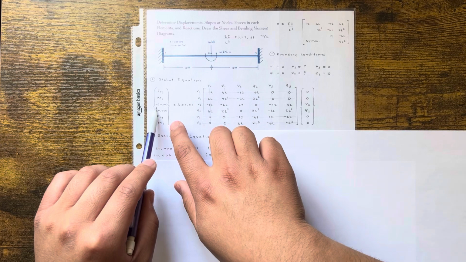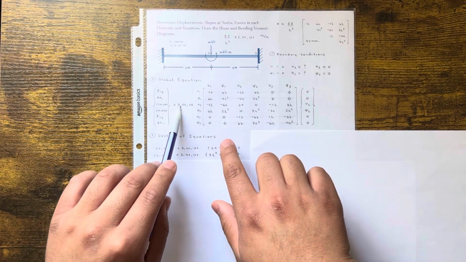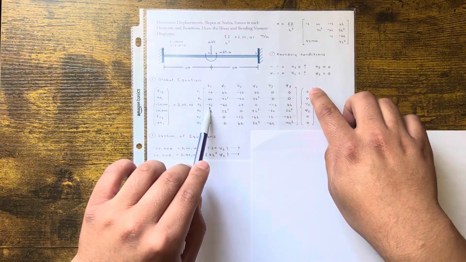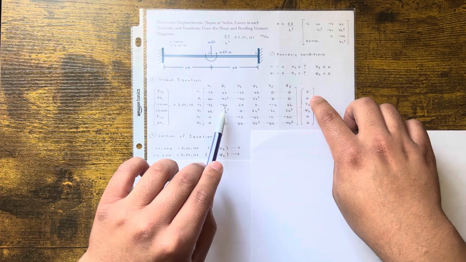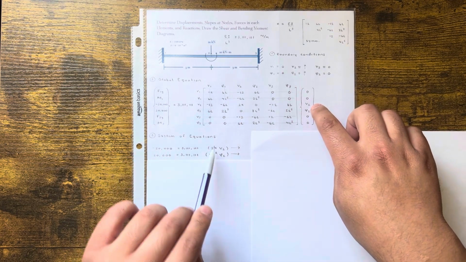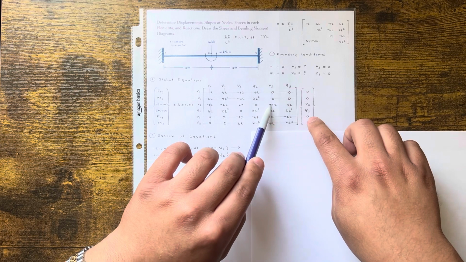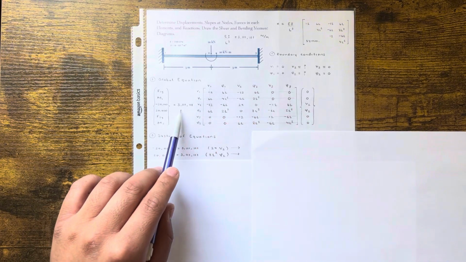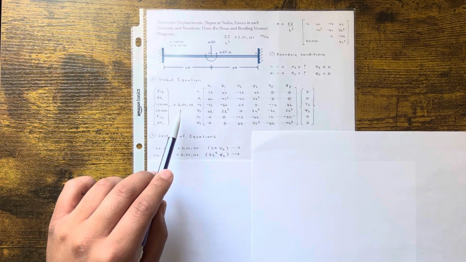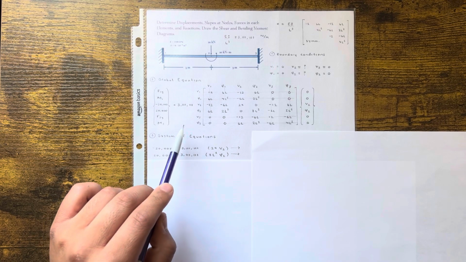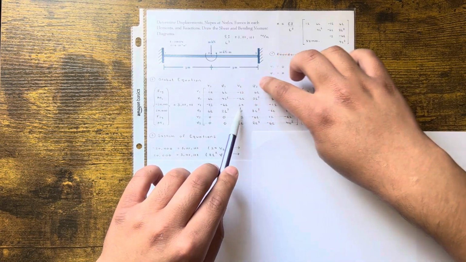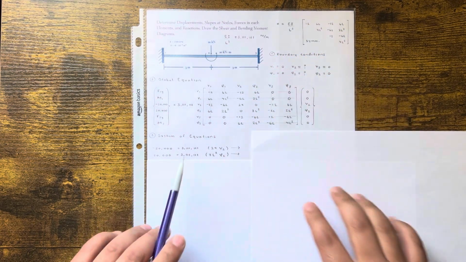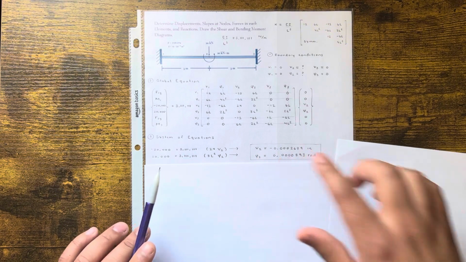So negative 20,000 is equal to 31111, that number right there, times negative 12 times 0, which is 0, minus 6L times 0, plus 24 V2, plus 0 Phi2, plus 0, 0. So that's how I got the first one. And the next one is positive 20,000 is equal to that stiffness, 31111, times 0 V2, 8L squared Phi2. So that's how I got that. And once I do that, I get my V2 and Phi2.